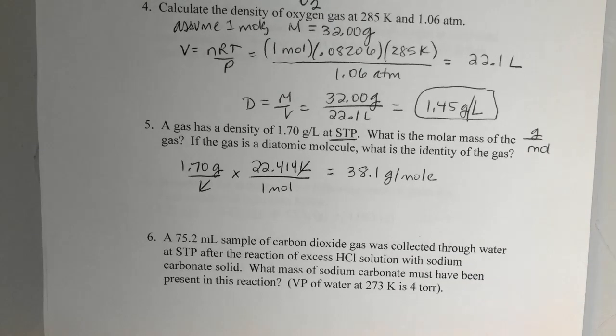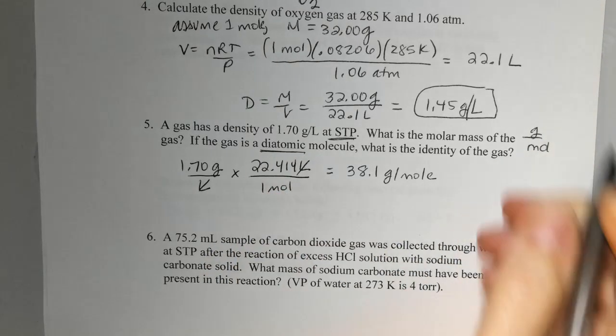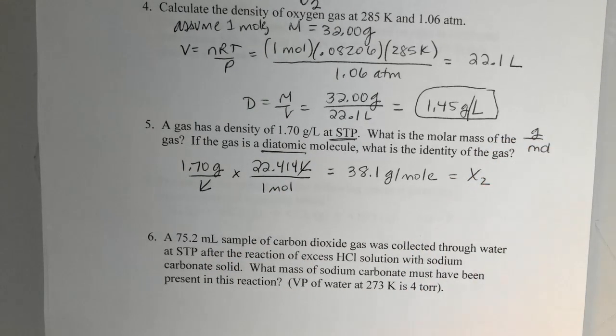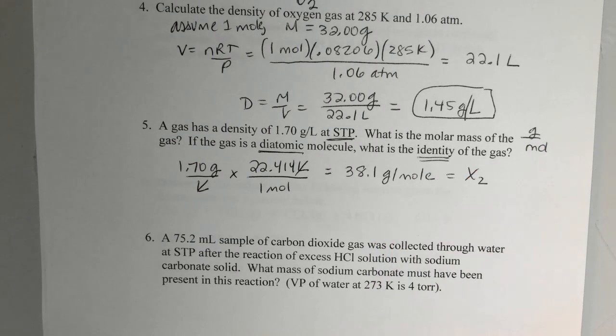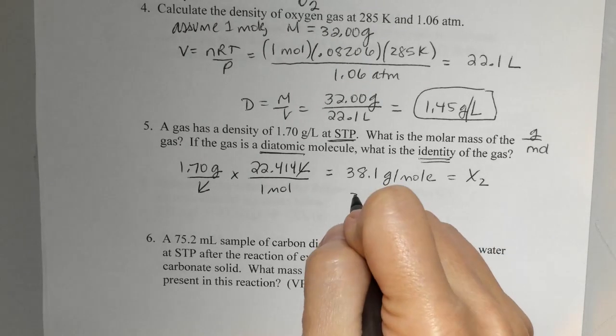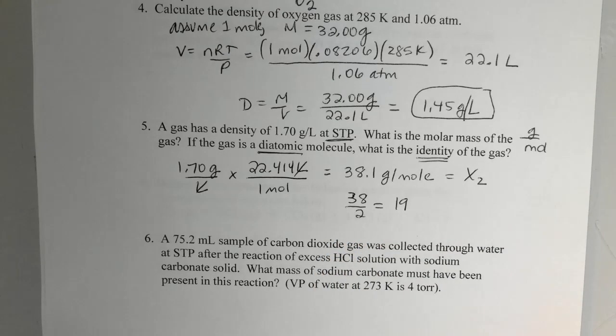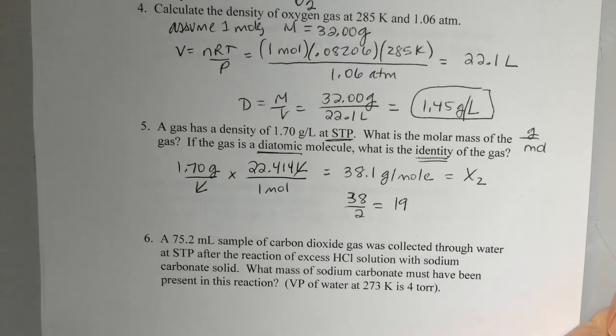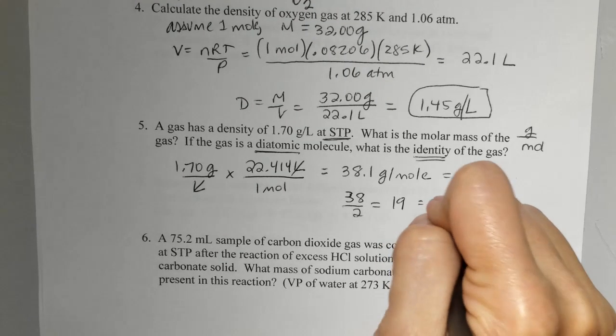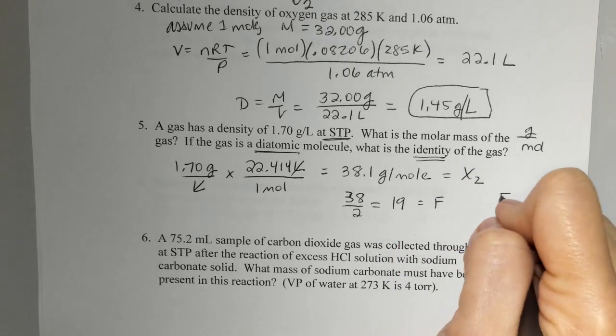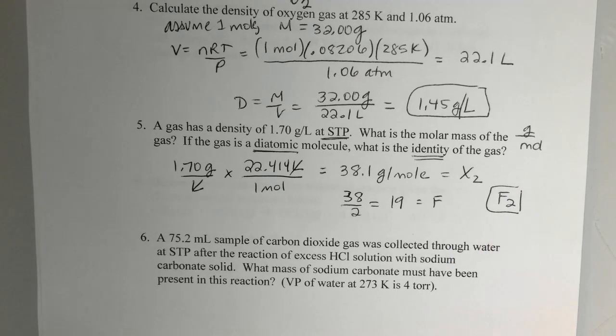Now the question then says, if it's a diatomic, right, so this would be X2, something we're trying to find out, what X is. We want to know what is the identity of the gas. So what I would do then is take that 38, divide it by 2, I get 19. When I look at my periodic table, the element that has an atomic mass of 19, that's fluorine. So I know that my gas here must be F2.